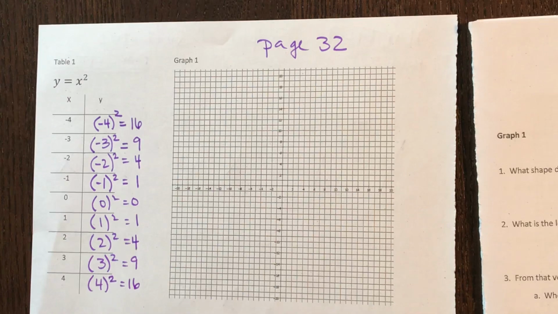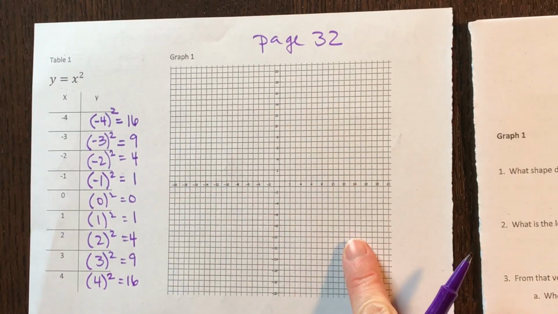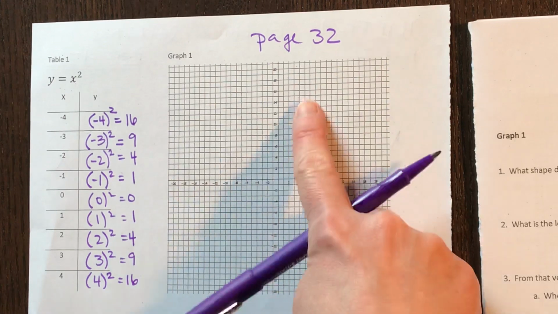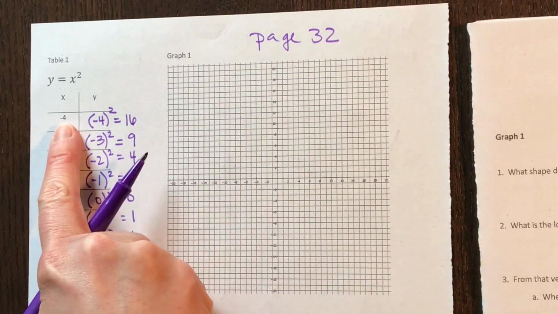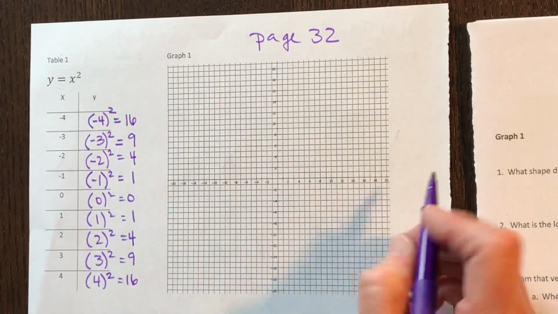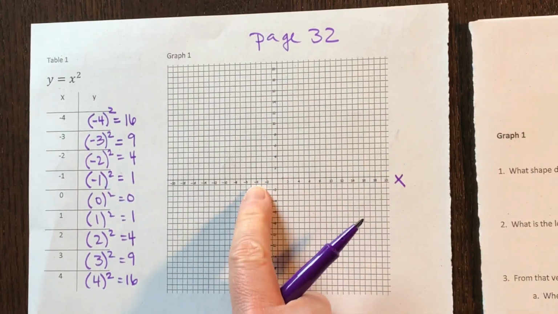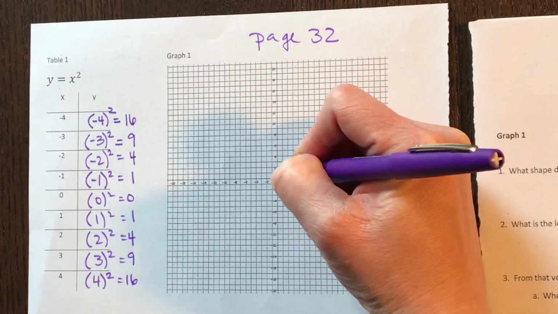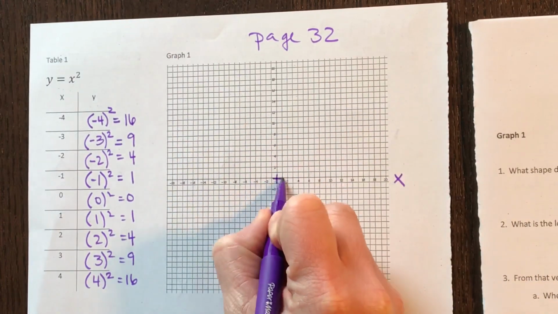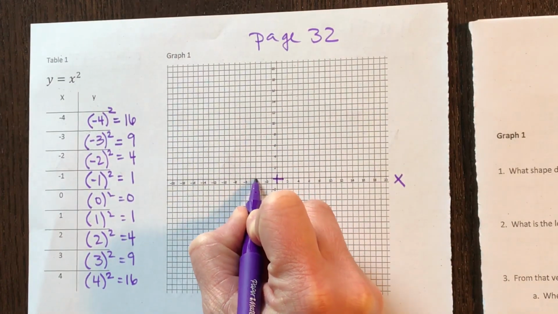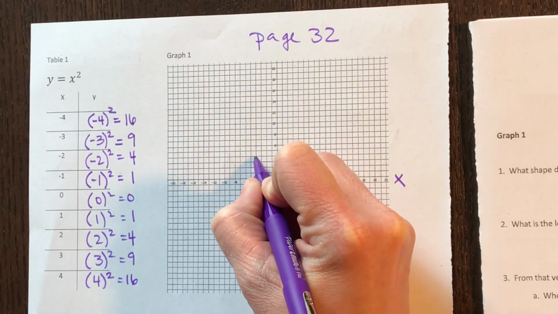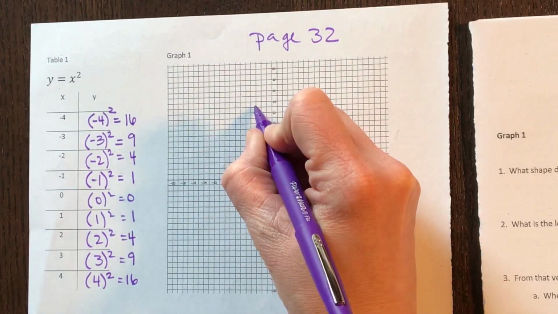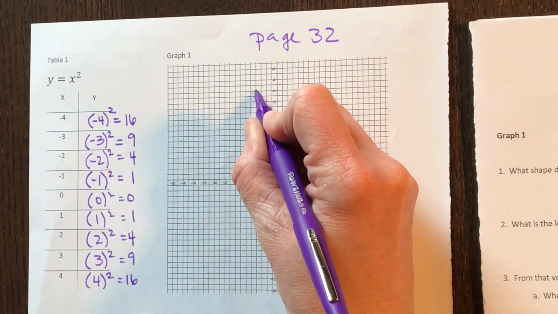Now let's plot each of these points on this table. The grids go all the way out to like -20, so just count carefully. On my x-axis, x goes left to right. I'm going to go over to -4 and then I'm going to go up 16. Okay, so here's my axis. 1, 2, 3, 4. 1, 2, 3, 4, 5, 6, 7, 8, 9, 10, 11, 12, 13, 14, 15, 16.